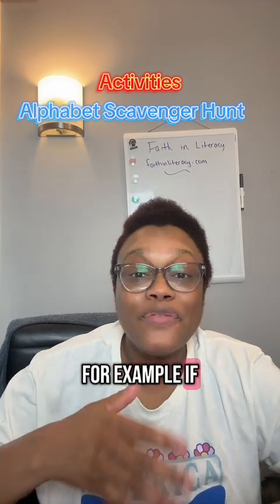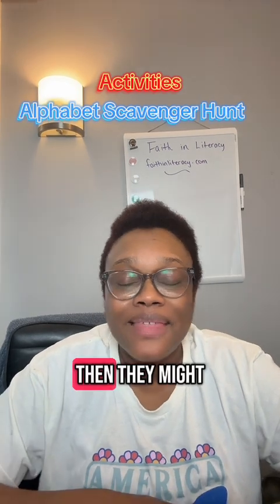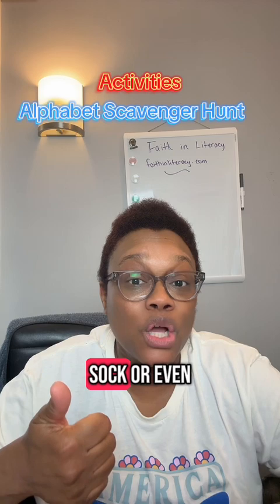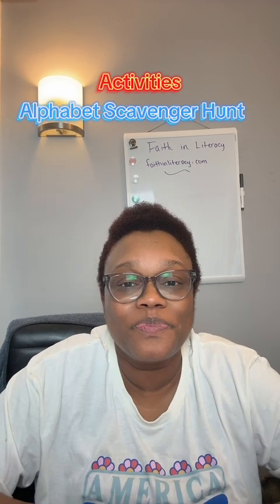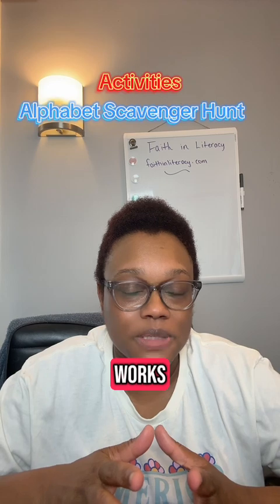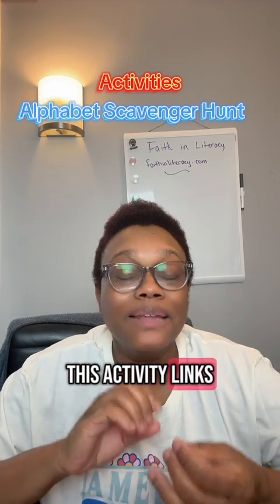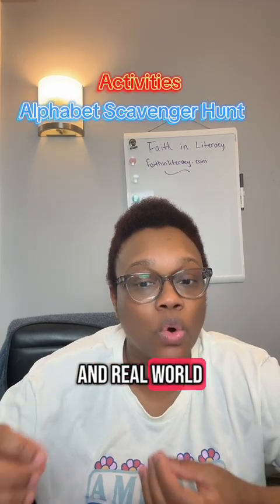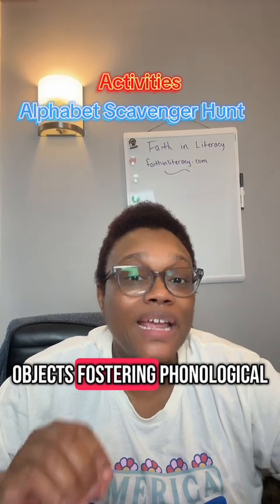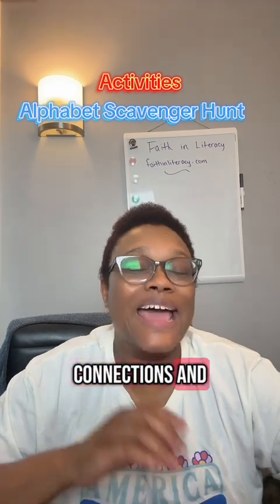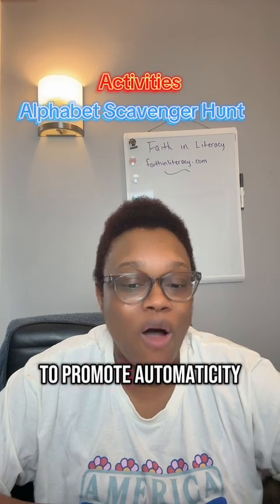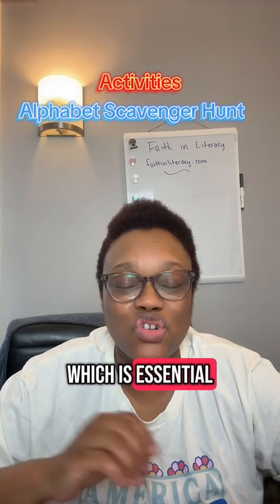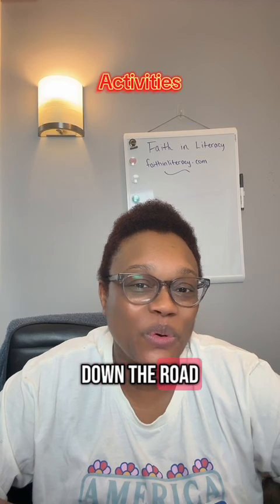For example, if they find the letter S, then they might bring back a sock or even a spoon. Now, why this works: this activity links letter recognition with sound awareness and real-world objects, fostering phonological connections and, of course, helping to promote automaticity, which is essential for reading fluency down the road.